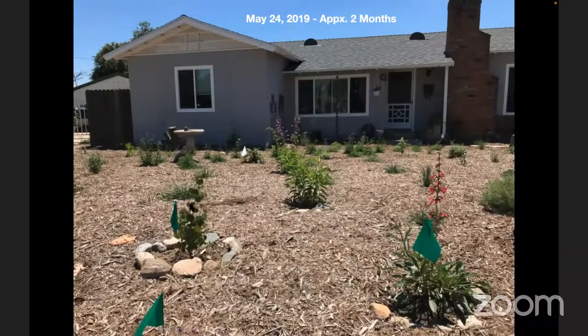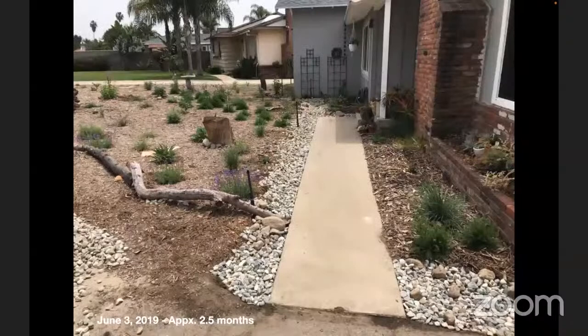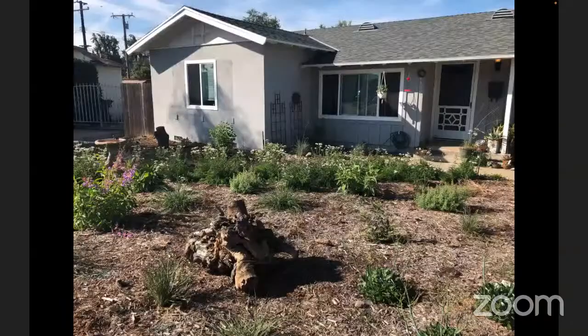Here you can see, this is one of our trees planted from a tiny 1-gallon Western redbud. So after 2 months, things are starting to bloom, starting to grow, but still seems very open. 2.5 months, working in the French drain, starting to bring in some other different kinds of rock and stone, tree stumps to make it look a little bit more natural.